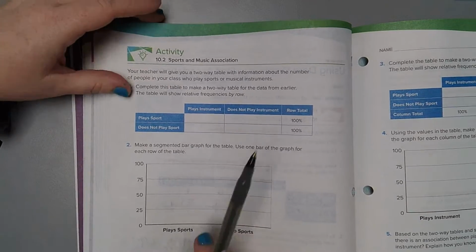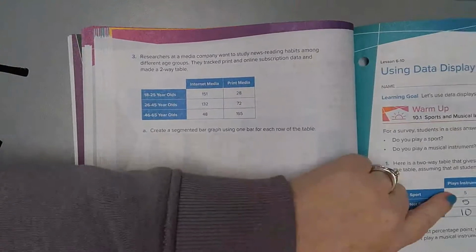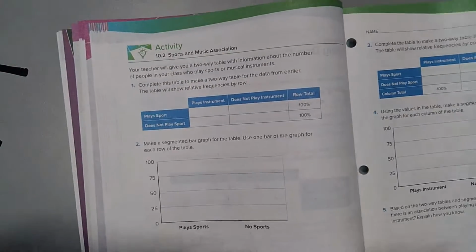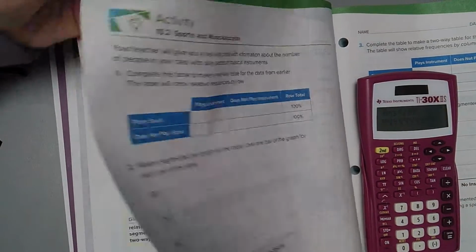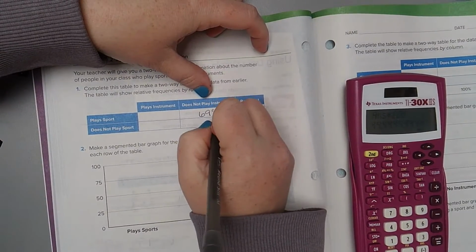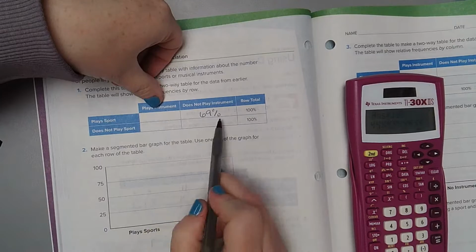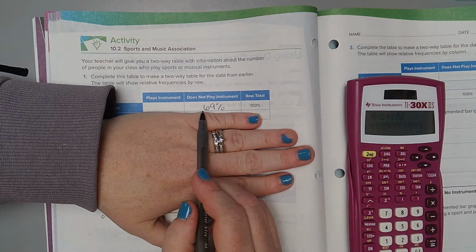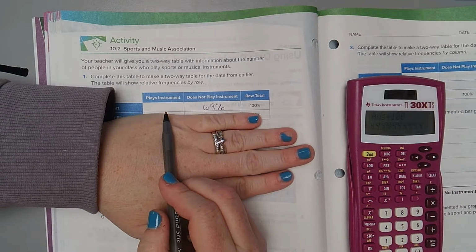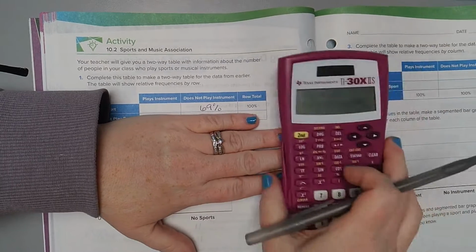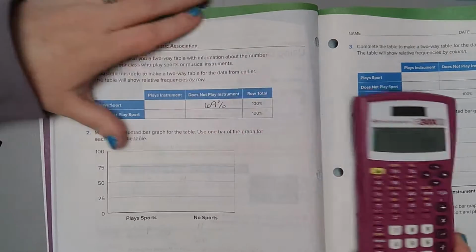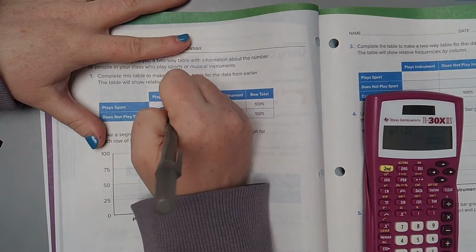So those that play sports and an instrument was 5 out of 16. And those that didn't, we already found this percent. It was 69%. So that means this one, if we're doing the same rule that when you add across, it needs to equal 100%. So we have 69 plus 21. Nope, 31. Let me double check. Yes, 69 plus 31 is 100. So this would be 31%.